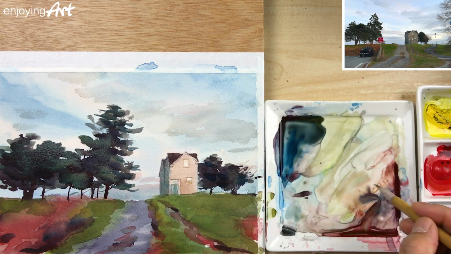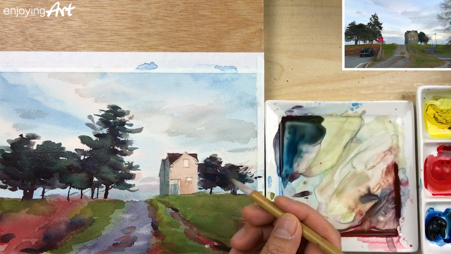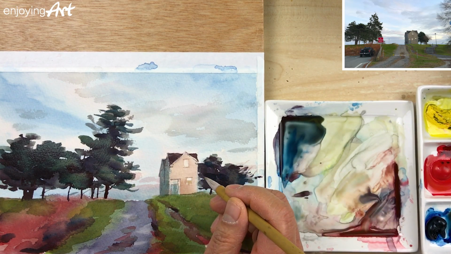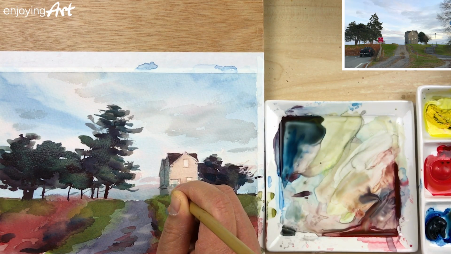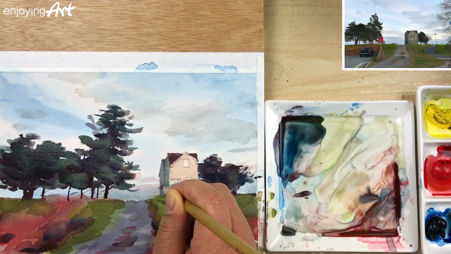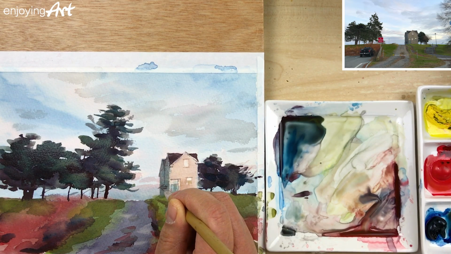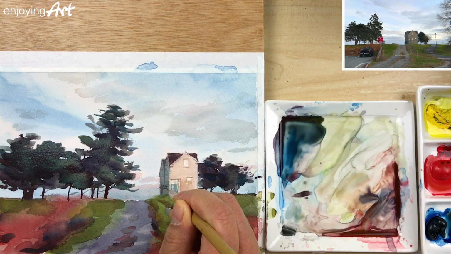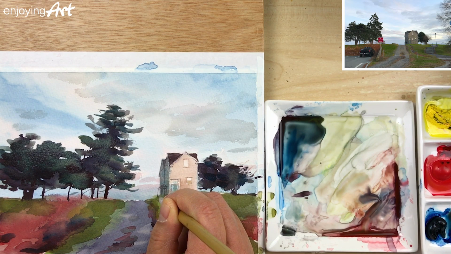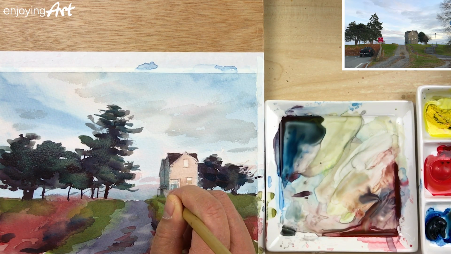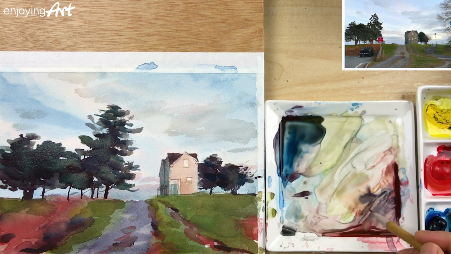Now take a look at the bottom over here. There's the front entrance. Like that.